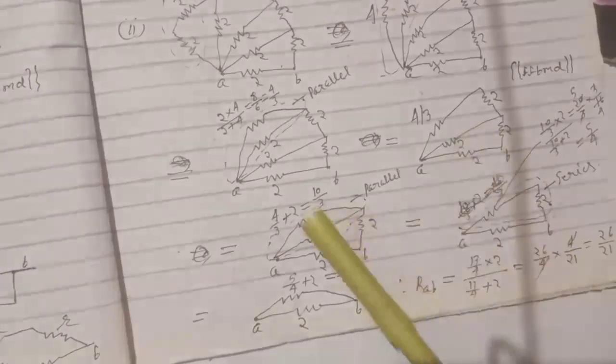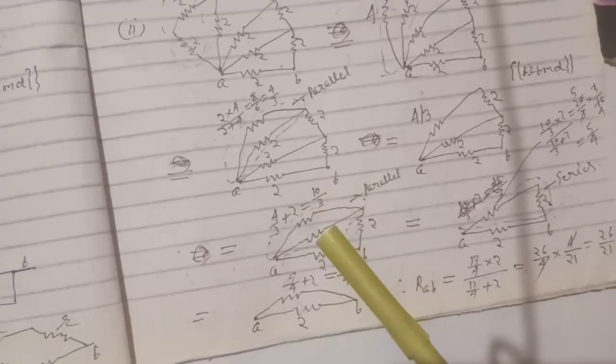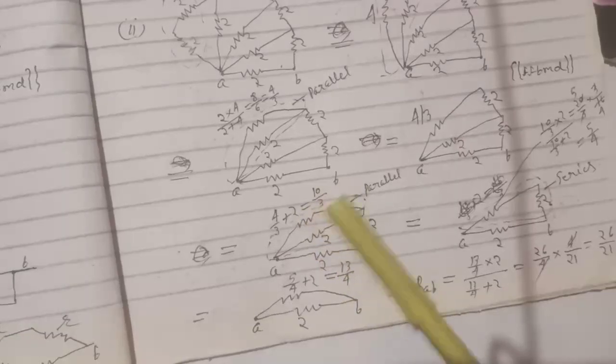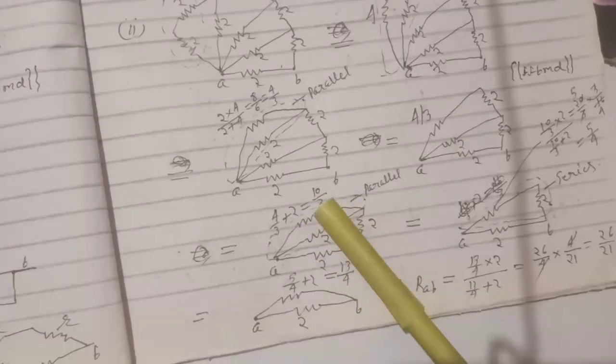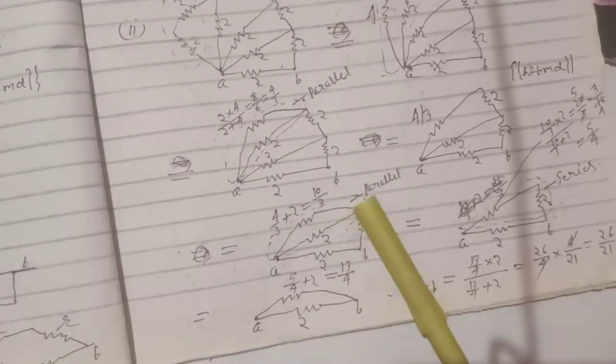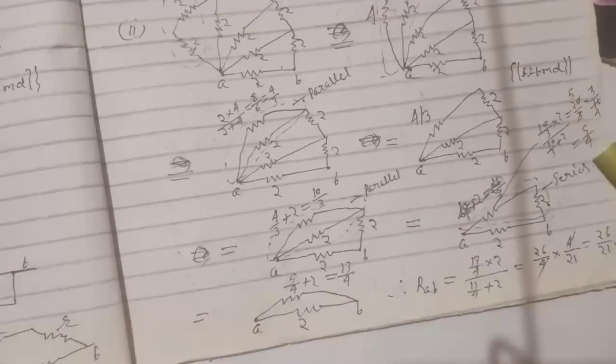Its value is 10 by 3, and this is 2. So applying the formula for parallel equivalent resistance, this will be 10 by 3 into 2 divided by 10 by 3 plus 2, which comes out to be 5 by 4.